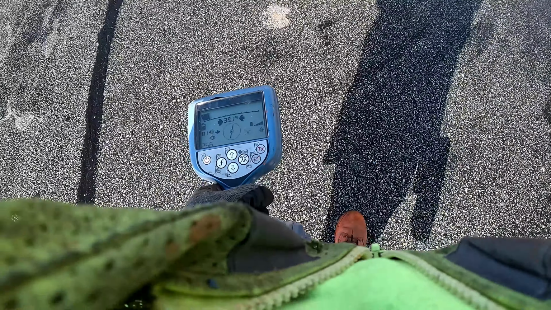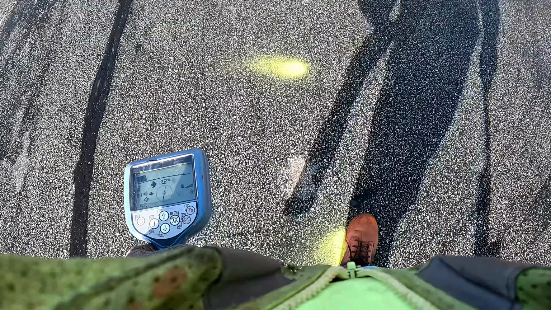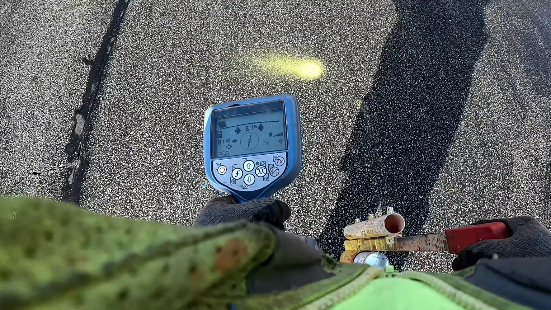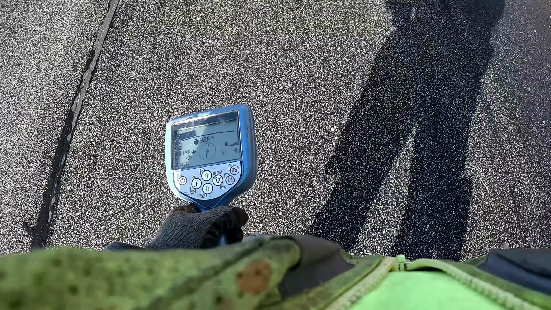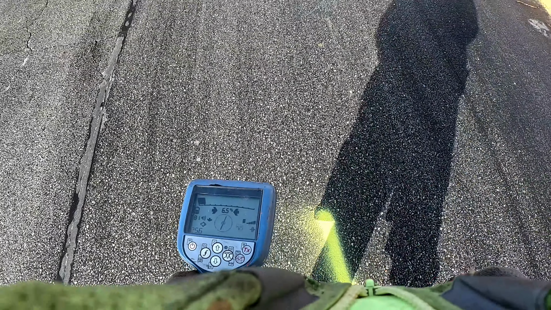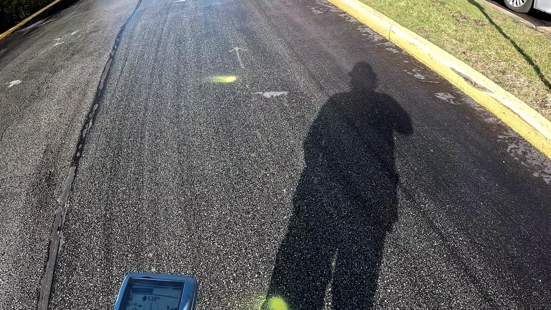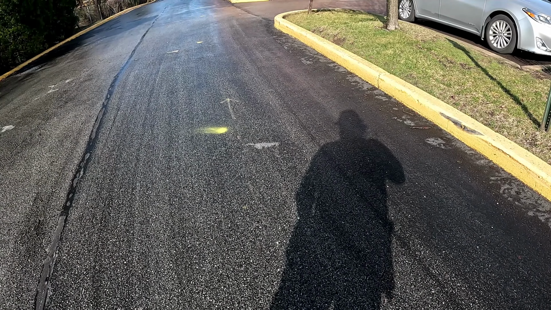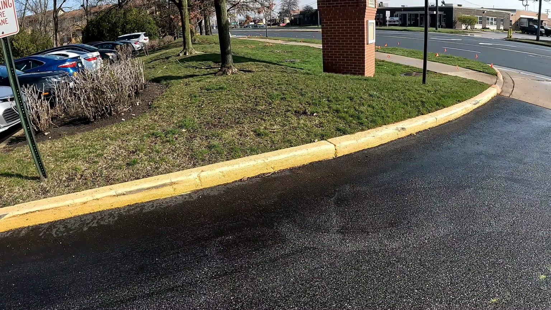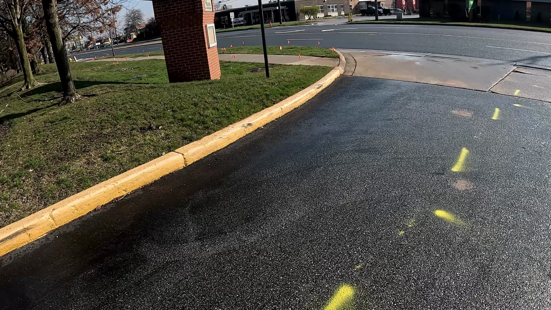Anytime the arrow is going away from your box, you know you're on your target point.